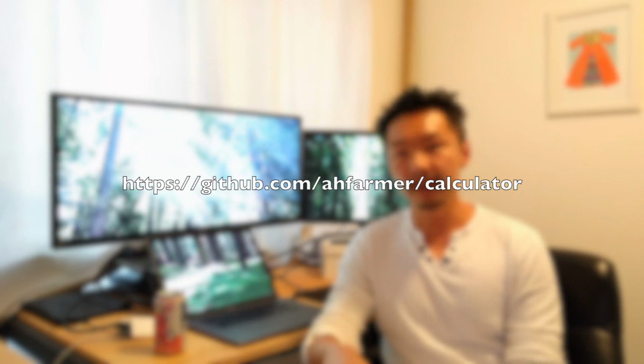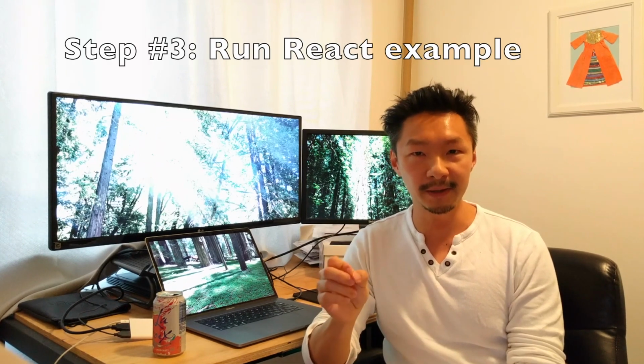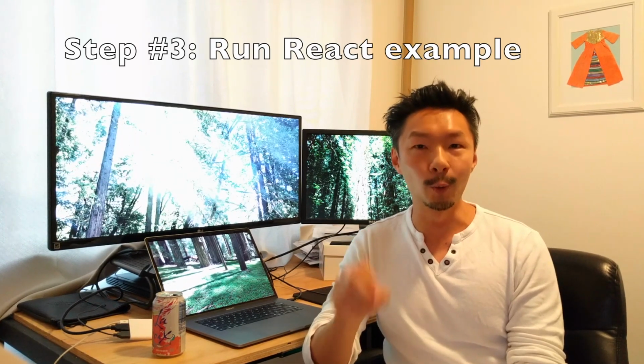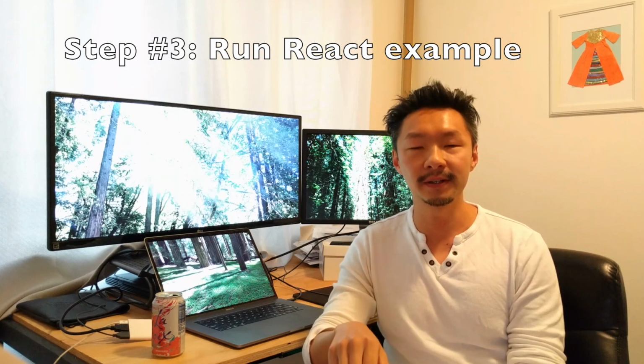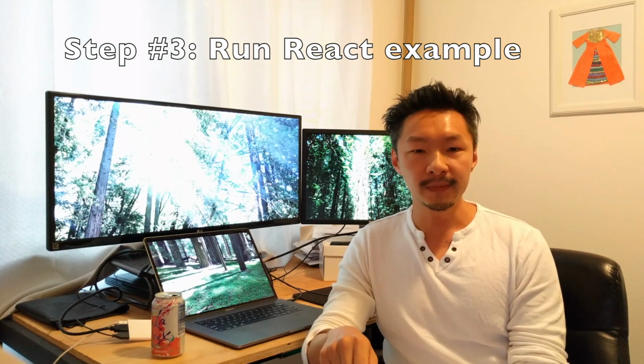So once you have that, go to the link below to look at the React Calculator example app on GitHub. And we're not even going to use version control. We're not going to use Git. Just download that as a zip file, unzip it, and open that folder inside of Visual Studio Code.